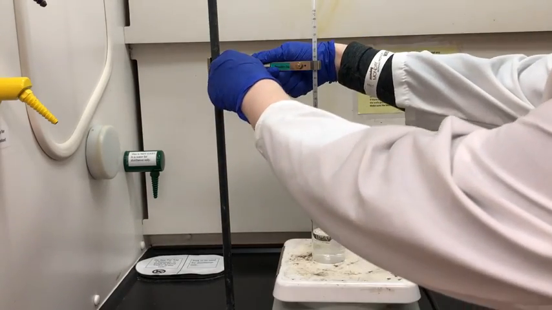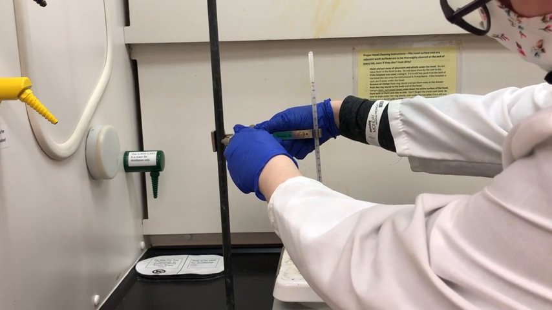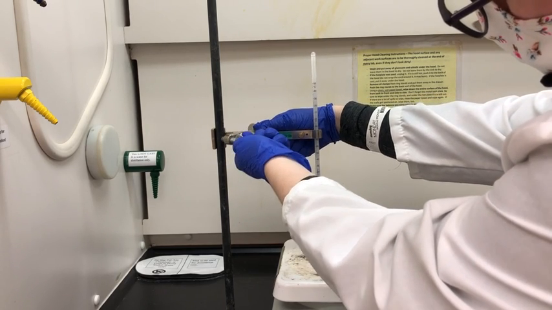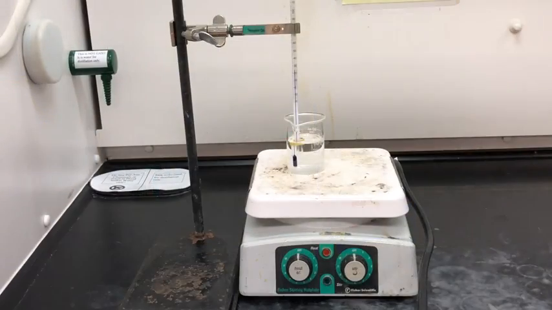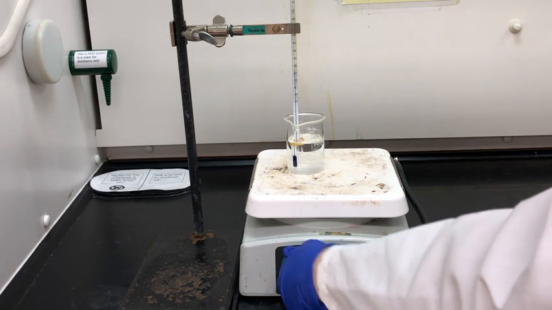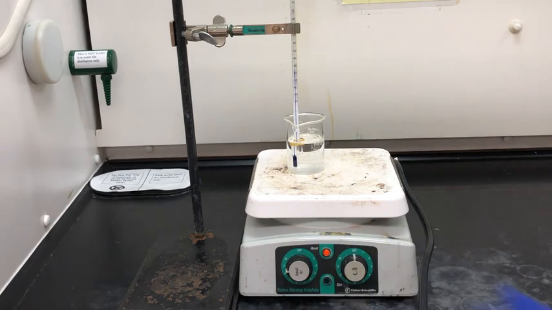Next, we're going to lower the thermometer clamp down so that the thermometer is sitting just above the bottom of the beaker of water. Now we're going to turn on the heat on the hot plate so that the water will eventually boil. And I'll make sure to zoom in so that you can watch the experiment in action.